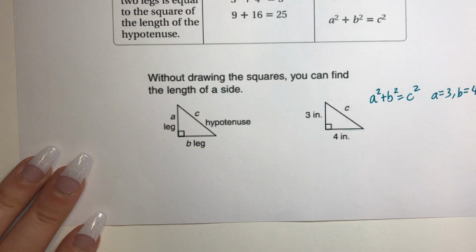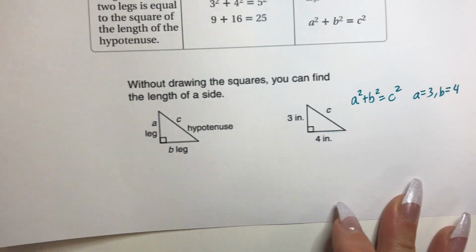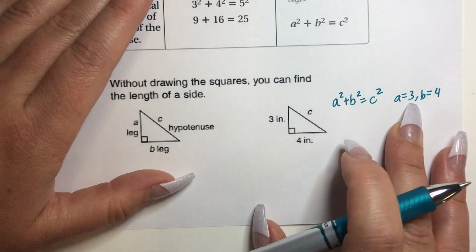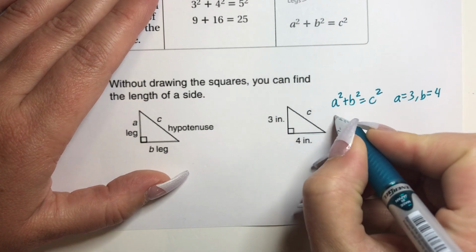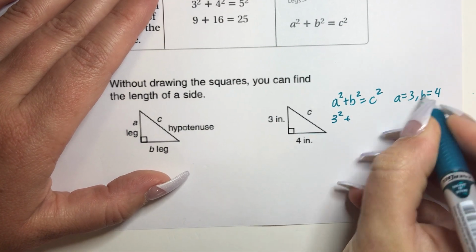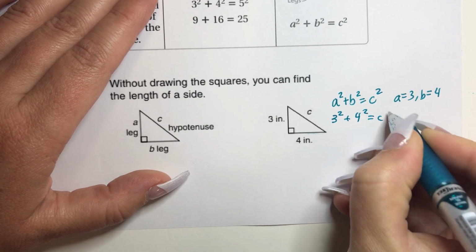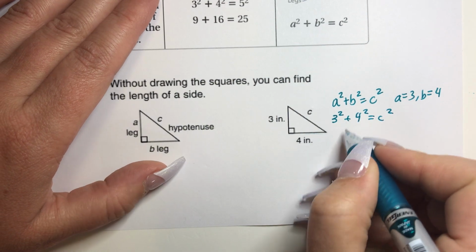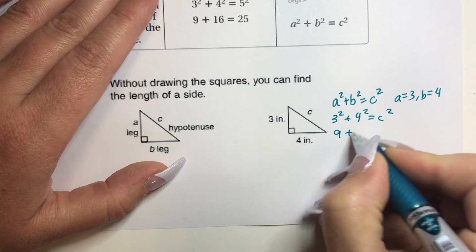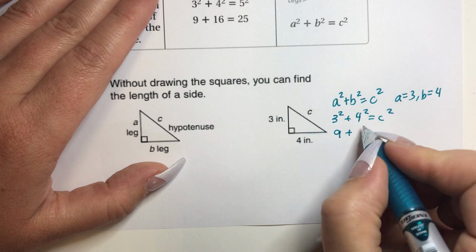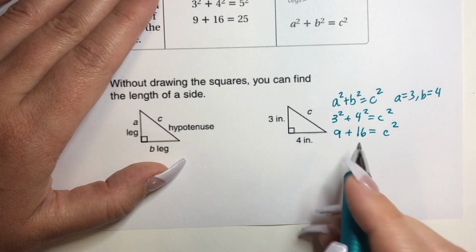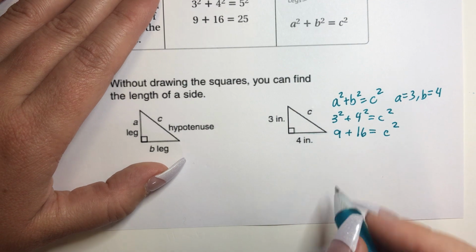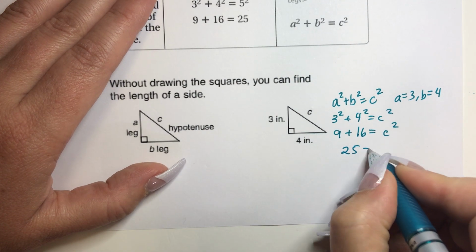Okay, now I'm going to substitute these values in for the variables. And so a is 3, so that's 3 squared, plus b is 4 squared, equals c squared. 3 squared is the same thing as 3 times 3, which is 9. 4 squared is the same thing as 4 times 4, which is 16. C squared, right? So 9 plus 16, that's 25.